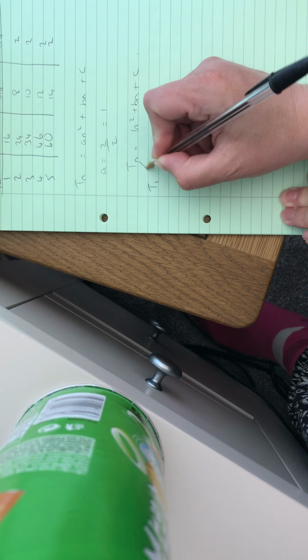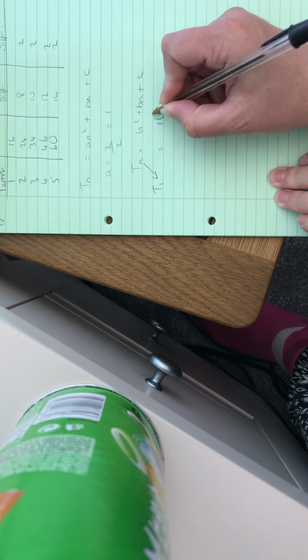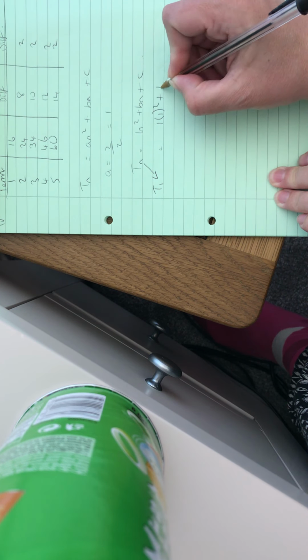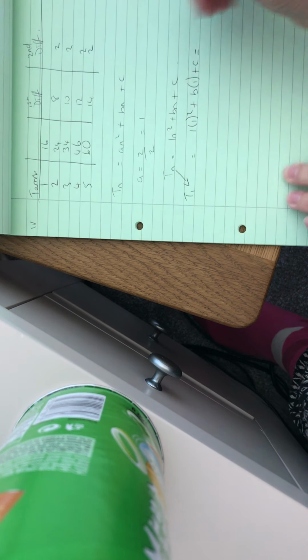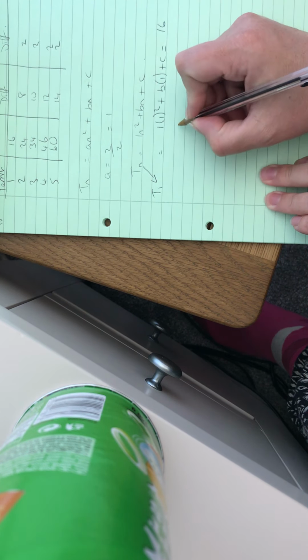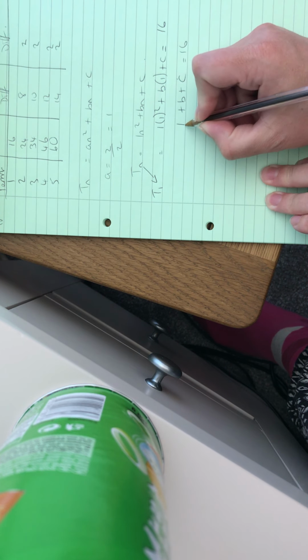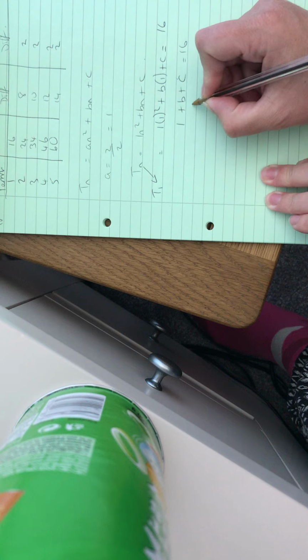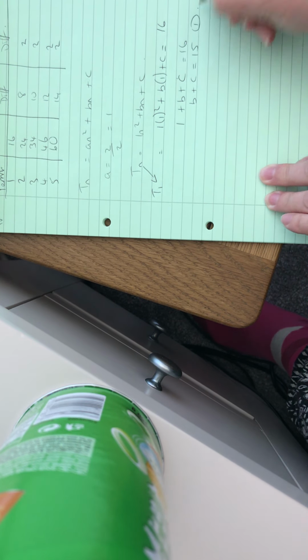So term 1. So instead of n, I'm putting in 1. So it's now going to be 1 times 1 squared plus b times 1 plus c is equal to term 1, which is 16. So that's going to be 1 plus b plus c is equal to 16. Move the 1 by taking away 1, so it's b plus c is equal to 16 minus 1, which is 15. Equation number 1.